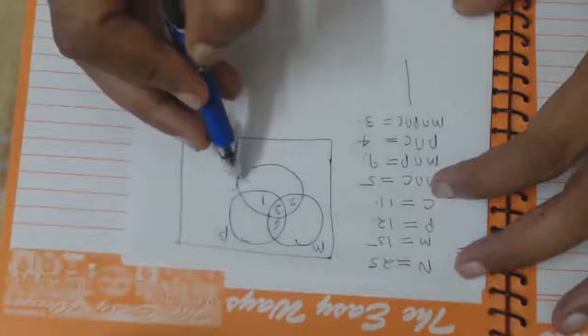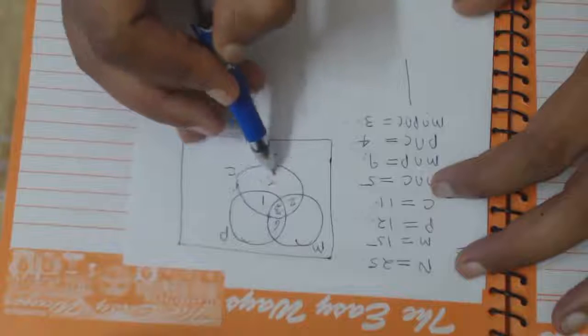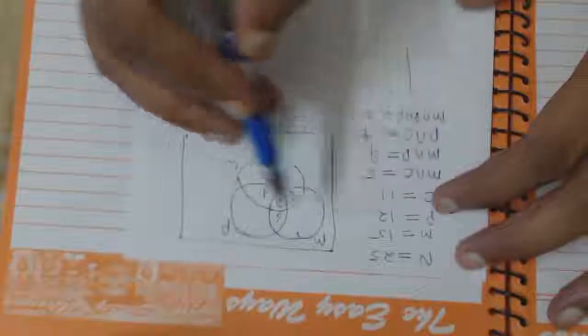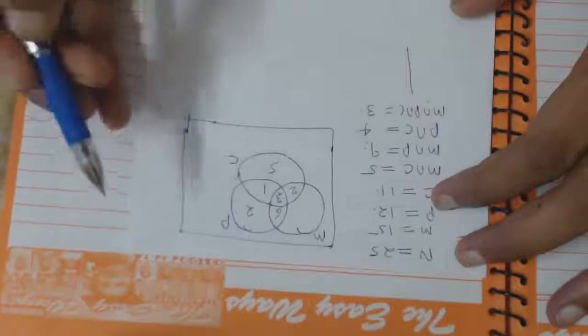For C we have 11. 2 and 3, 5 and 1, 6. Put 5 over here. P is 12. 12, 6, 3, 9 and 1, 10. Put 2 over here, so they become 12.